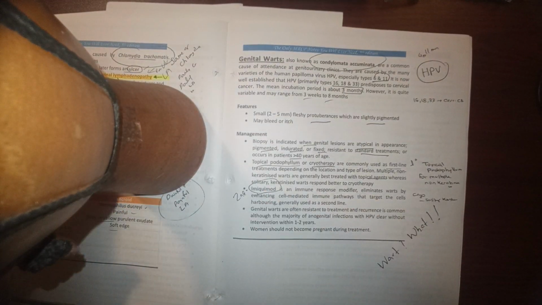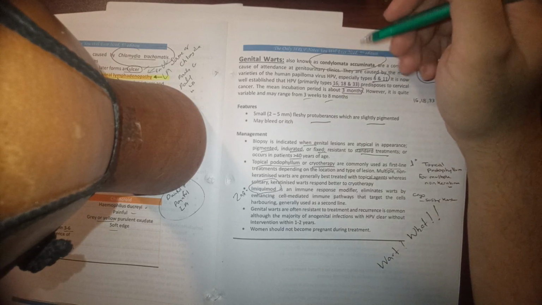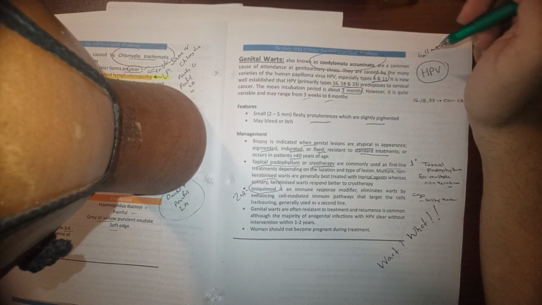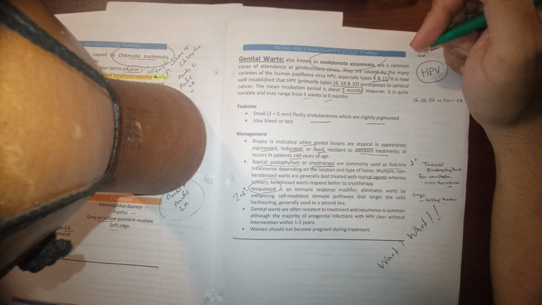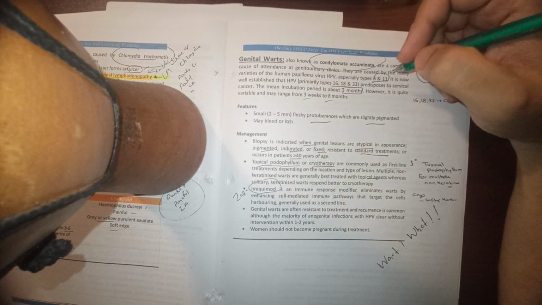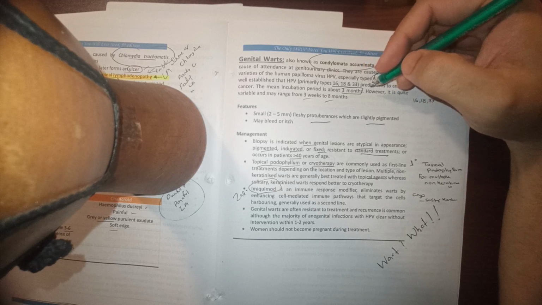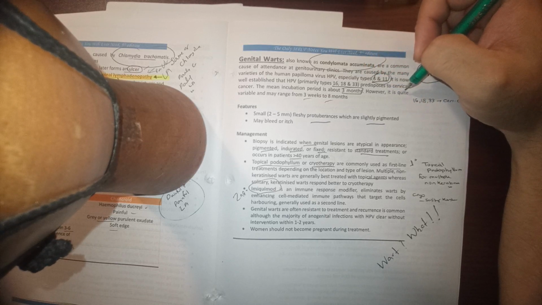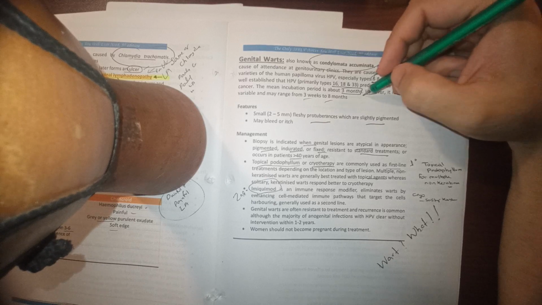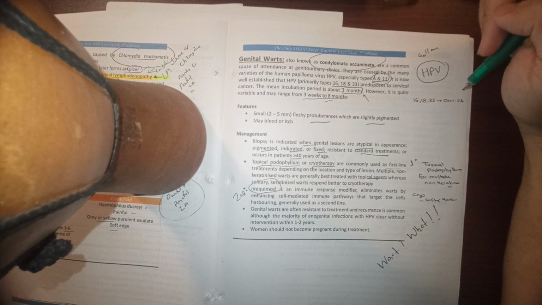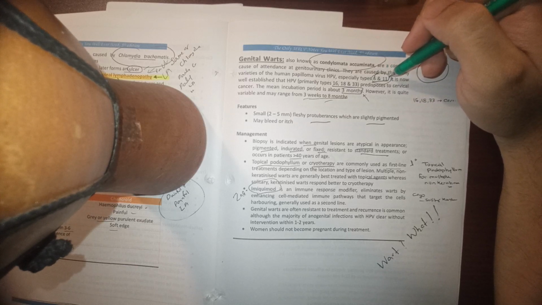Okay, moving to genital warts, also known as condylomata acuminata, are a common cause of attendance at the genitourinary clinic. They're caused by many varieties of HPV, especially 6 and 11. It's now well established that HPV types 16, 18, and 33 are predisposing to cervical cancer. The mean incubation period is about 3 months. However, it's quite variable and may range from 3 weeks to 8 months.